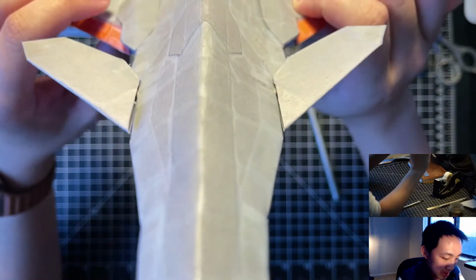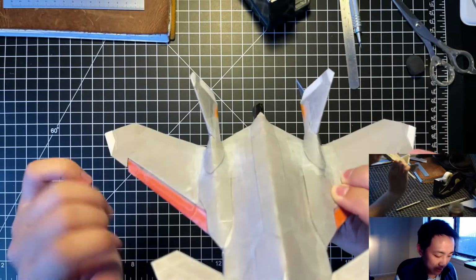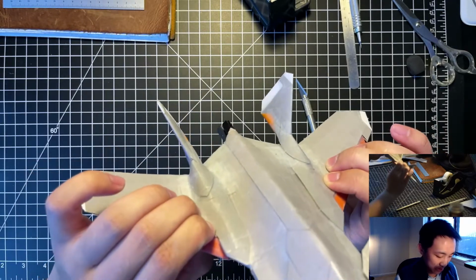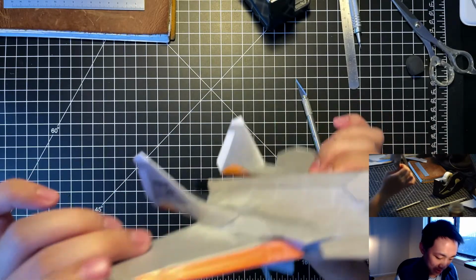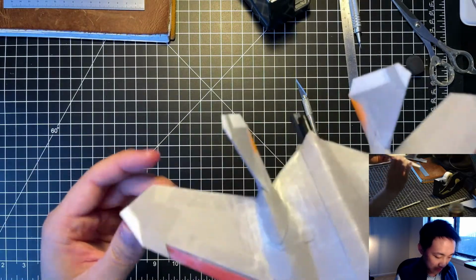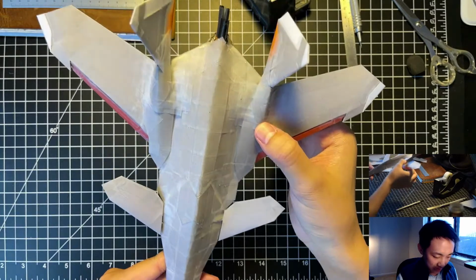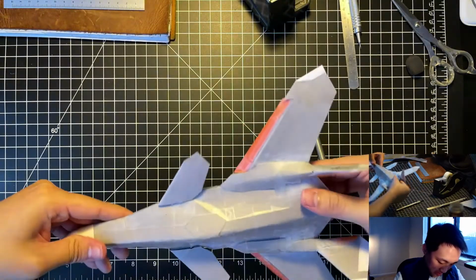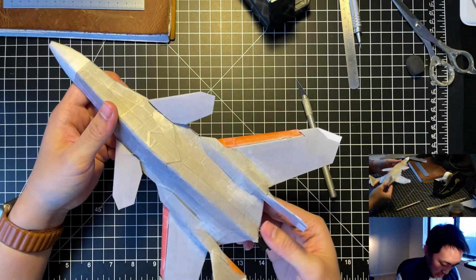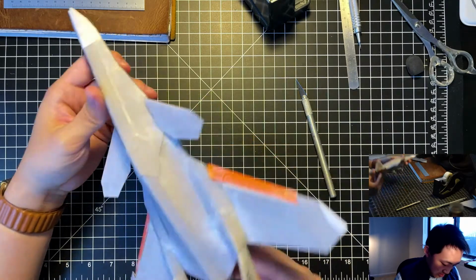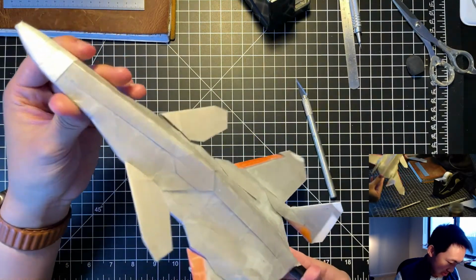So I might just leave it like this, take a little bit of an efficiency hit here, but it shouldn't be too big of a deal, to be honest. For the most part, it looks good. Looks good. Alright.